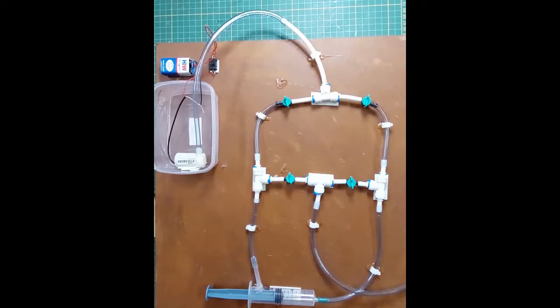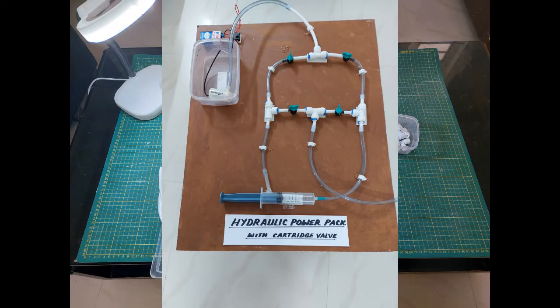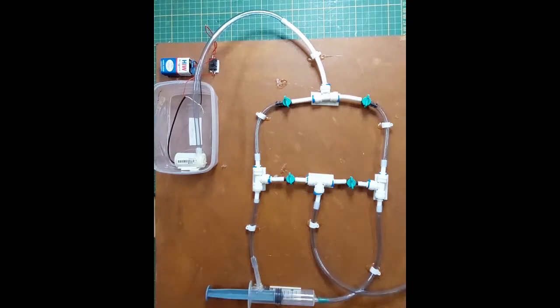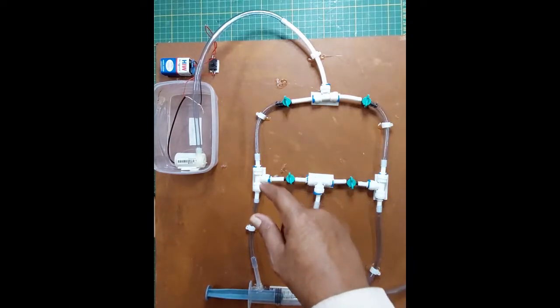Today we are going to discuss the cartridge valve. Today we are covering the hydraulic system and hydraulic control valves. There are two types of control valves. One is this one, the cartridge type. The other one is the cartridge valve type.